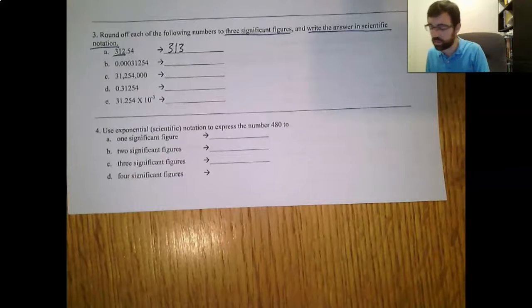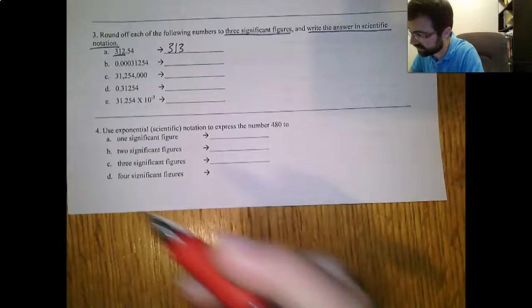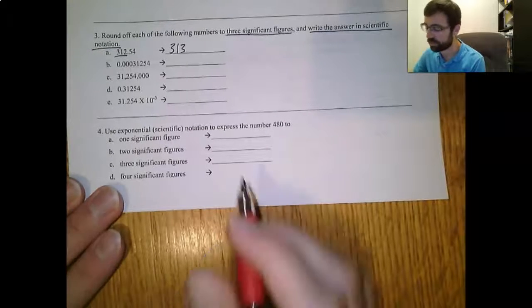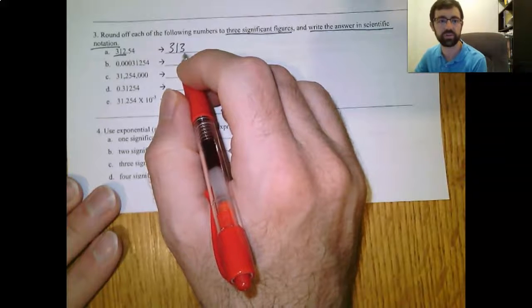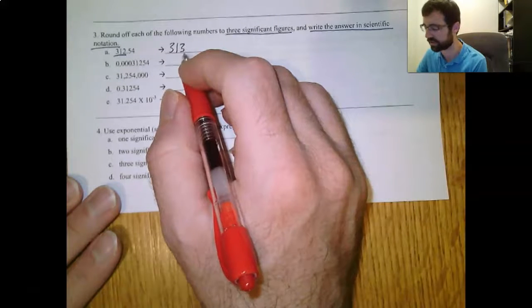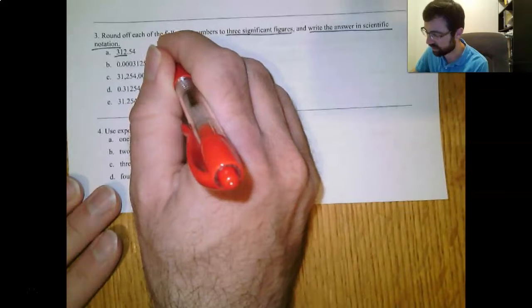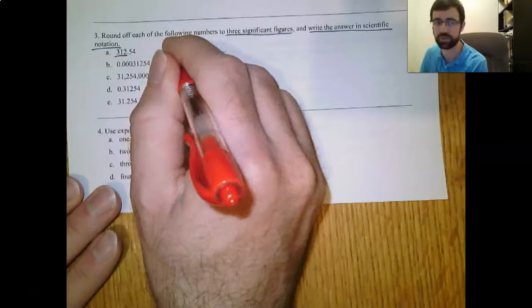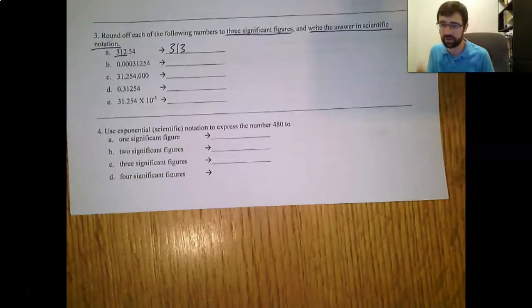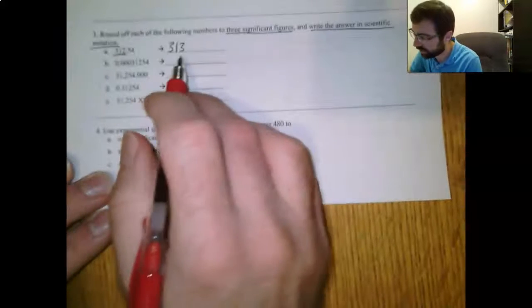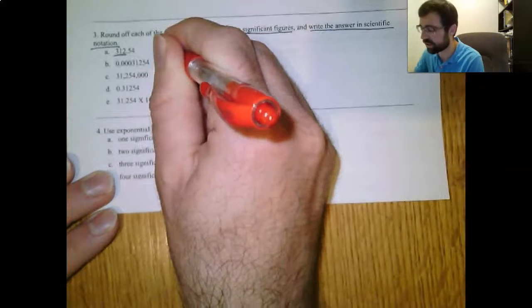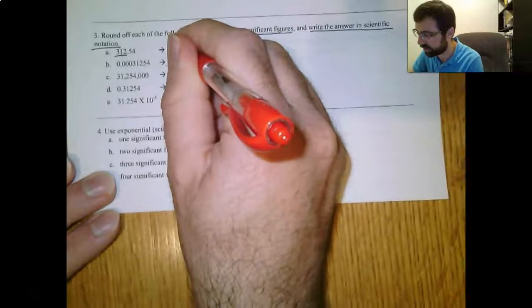Our second part is we need to turn this into scientific notation. So I'm going to switch colors, and we're going to turn this into scientific notation. If you'll remember, the place that we need to move the decimal for scientific notation is immediately after your first non-zero. So what's my first non-zero? It's 3. So I want it to be immediately after the first non-zero. When I say after, I mean barely to the right, immediately to the right of the first non-zero. So we're going to put the decimal right here. Now, how many jumps do I have to take to get there? 1, 2.